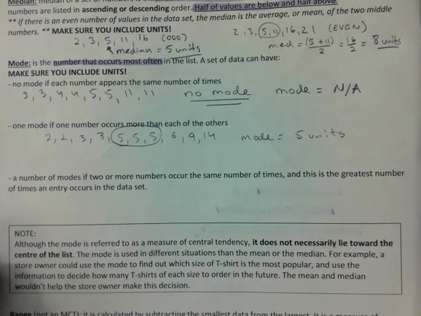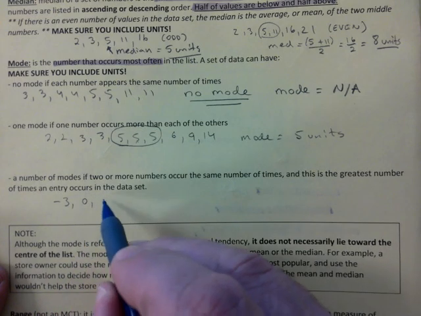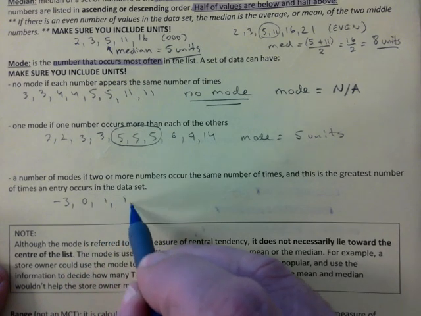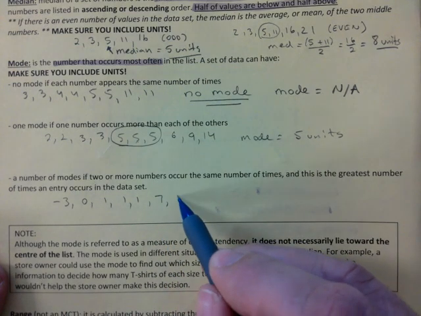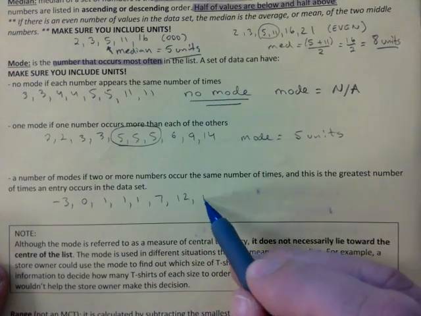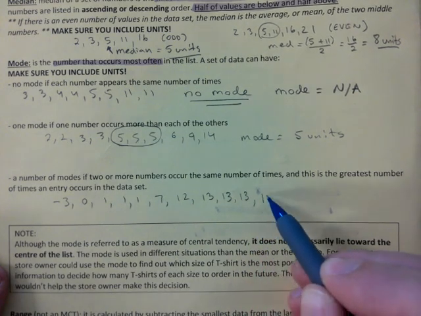Okay. There could be a number of modes if 2 or more numbers occur the same number of times. And this is the greatest number of times an entry occurs in the data set. So let's say you have -3, 0, 1, 1, 1, 7, 12, 13, 13, 13, 17, let's say.